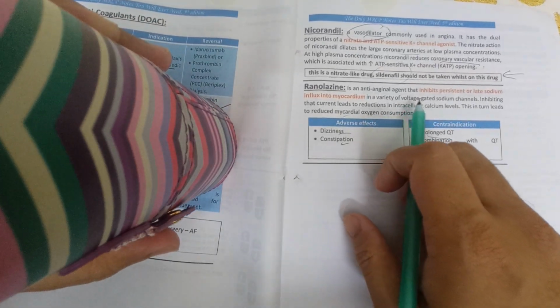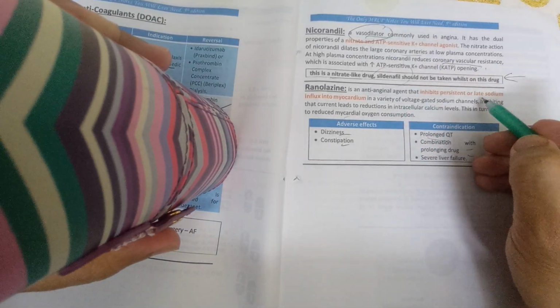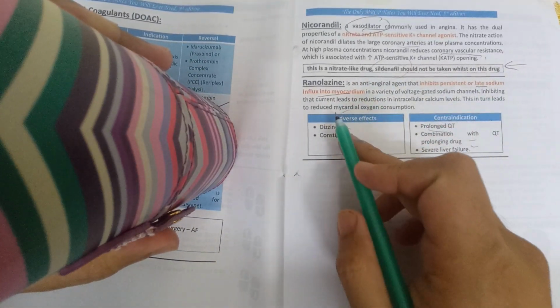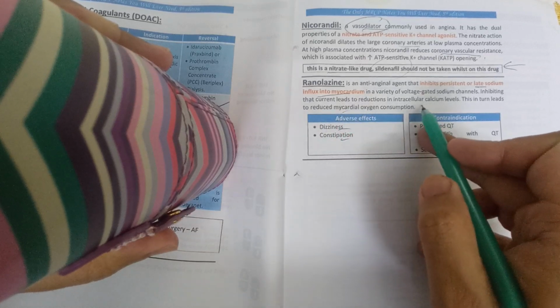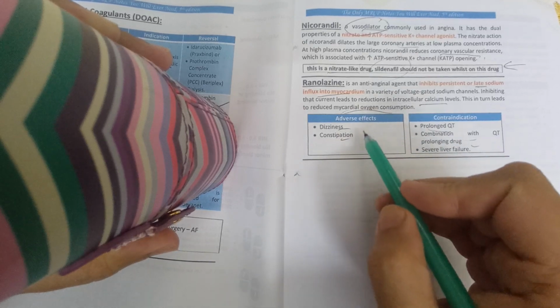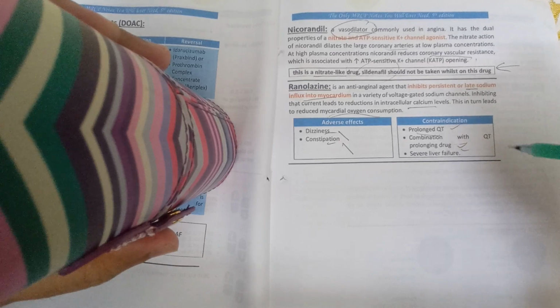Ranolazine is an anti-anginal agent that inhibits persistent or late sodium influx into myocardium in a variety of voltage-gated sodium channels. Inhibiting that current leads to reduction in the intracellular calcium. This in turn leads to reduced myocardial oxygen consumption. So adverse effects will be dizziness and constipation. Contraindications can be prolonged QT, combination with QT prolonging drugs, and severe liver failure.